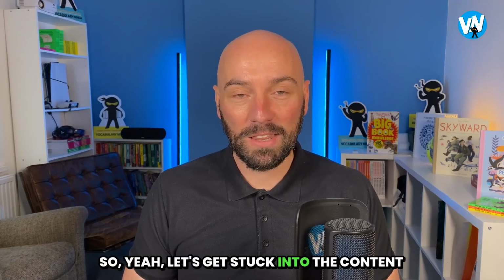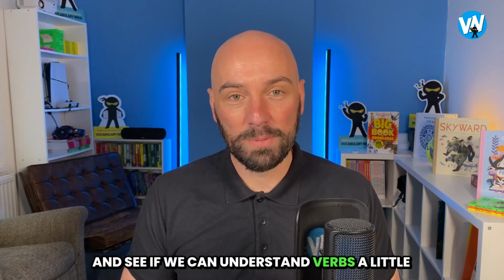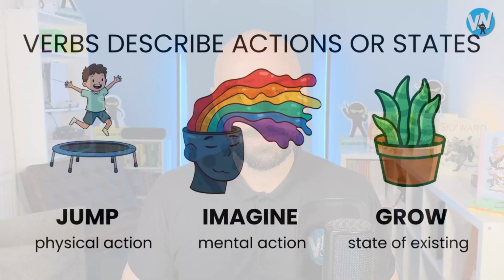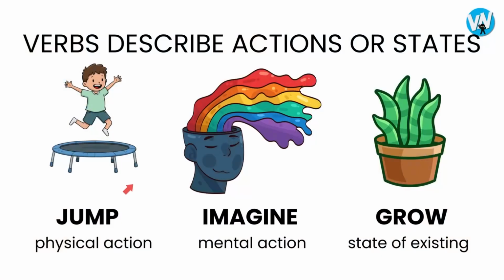So yeah, let's get stuck into the content and see if we can understand verbs a little bit better. Let's take a quick look at verbs and better understand them for our SATs. So as we can see, a really simple description of verbs to begin with. And it's really important to understand exactly what a verb is doing.